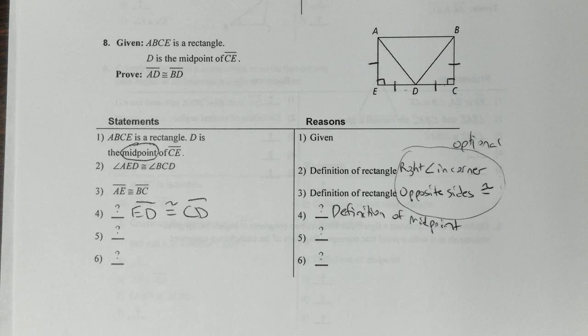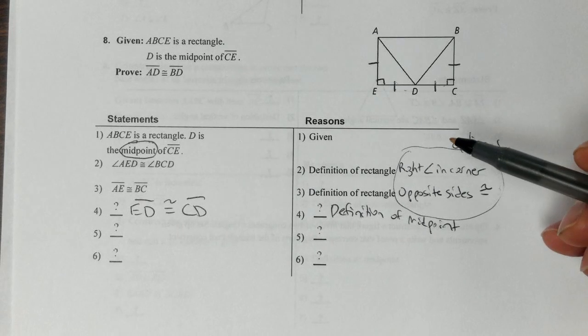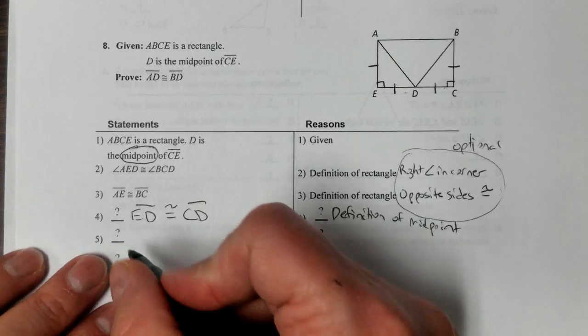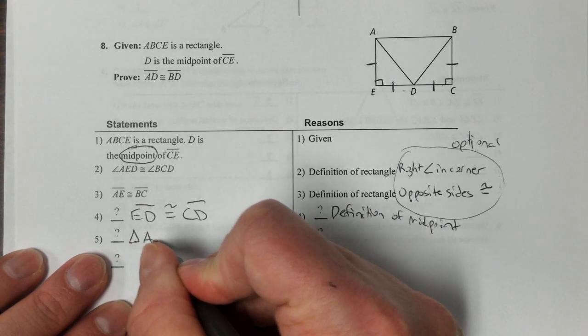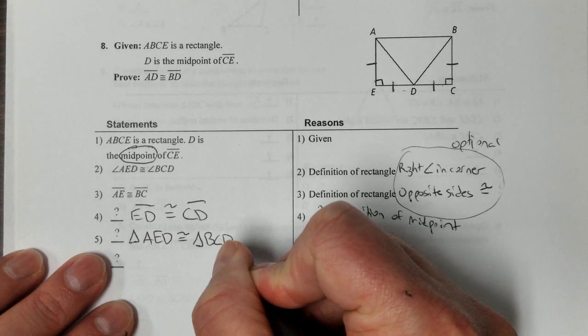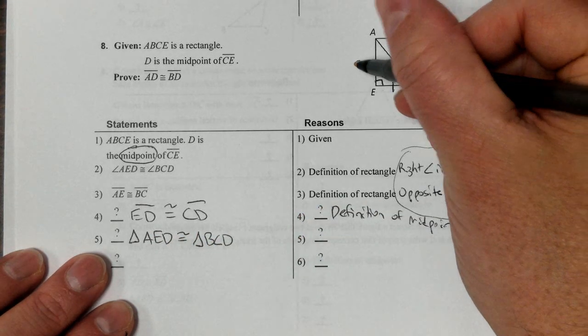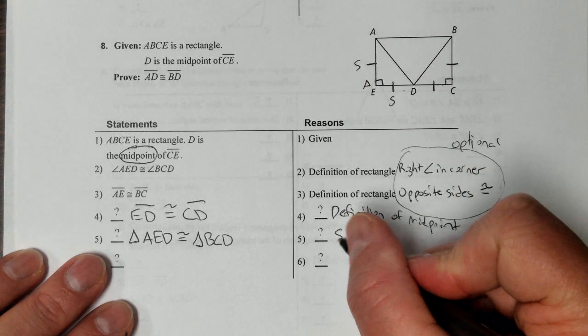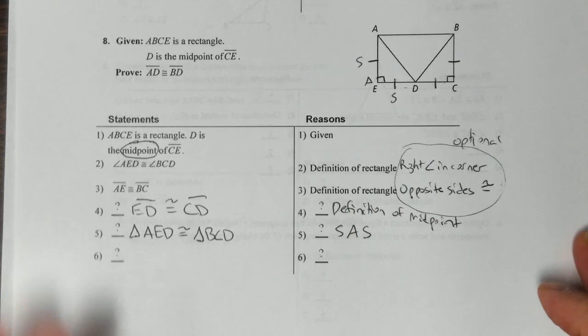ED congruent to CD. So then we do have our triangles that are congruent. I'm going to use the same order as number 2. So triangle AED congruent to triangle BCD. And that's going to be from side angle side, SAS.